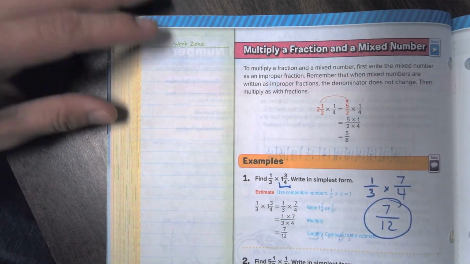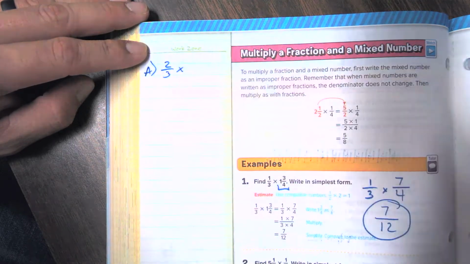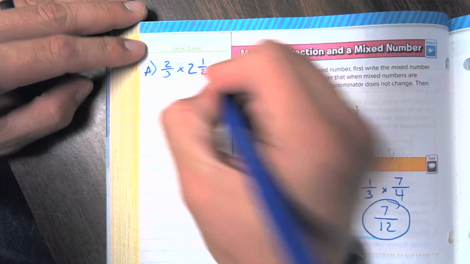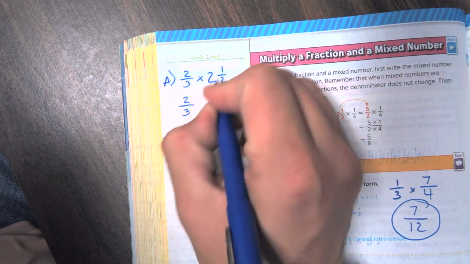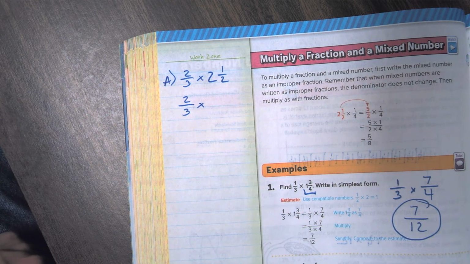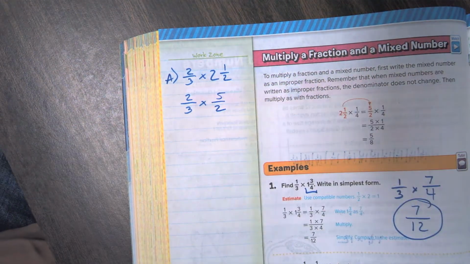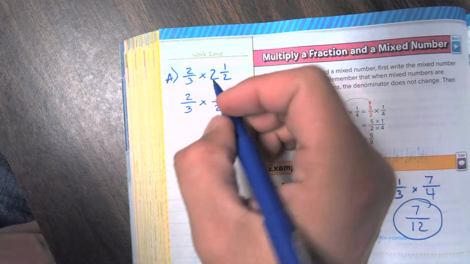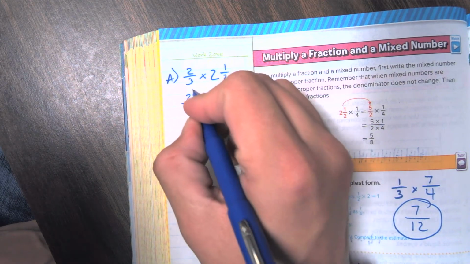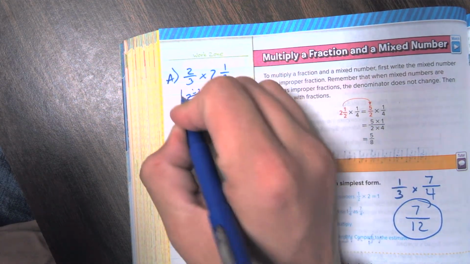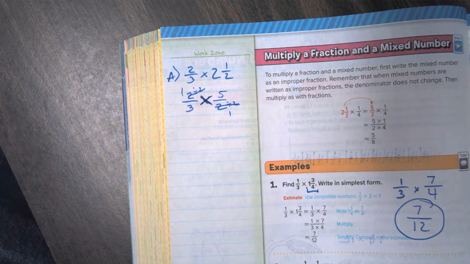All right, now that you're back, letter A, we have 2/3 times 2 1/2. So like I said before, my first step is always change this mixed number into an improper fraction. So 2 times 2 is 4, plus 1 is 5. And I keep the same denominator. Now, I'm going to always simplify before I multiply. So 2 and 2, I can divide a 2 out. That becomes 1, that becomes 1. 3 and 5, there's nothing I can do, so I just multiply it out now.